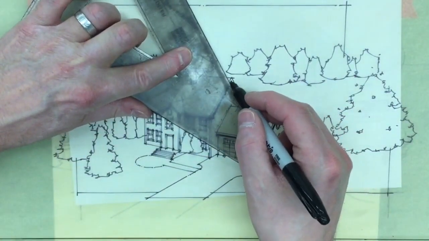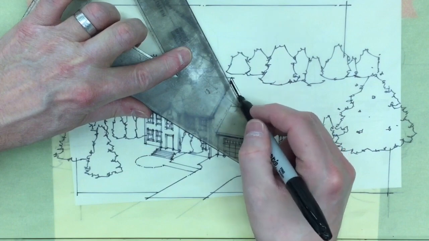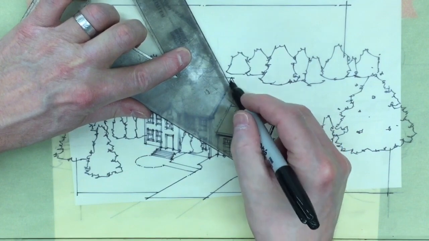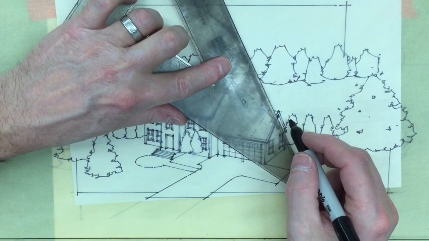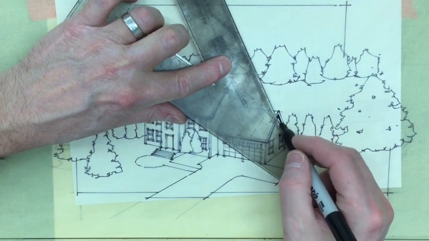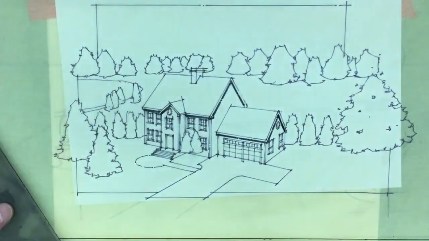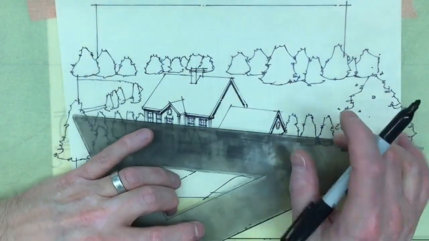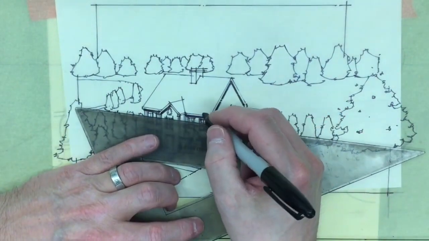Let's get the back shadow in there. I'm going to break it up a little, put a few professional dots in there, a little break here and there. We're going to want shadows underneath the top of the windows.